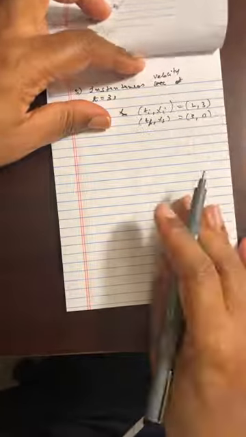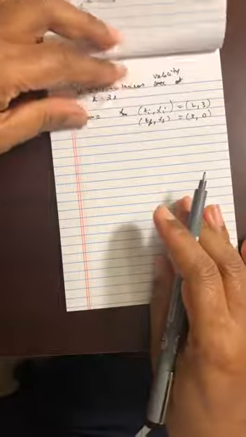So we have t final, x final: the time is 3, and the position is 0. We're trying to calculate the slope of that line. In this case the instantaneous velocity equals the average velocity, because it's a straight line.